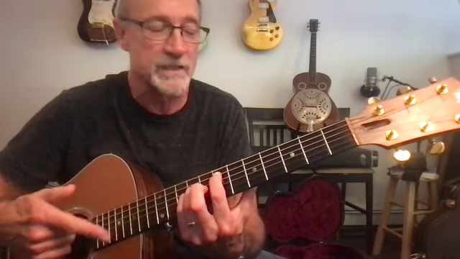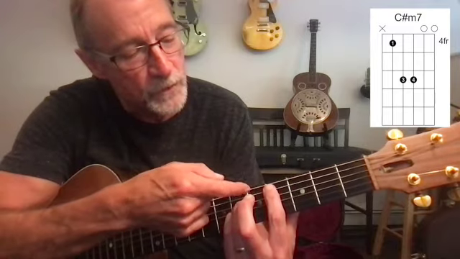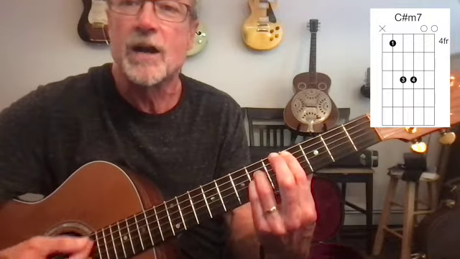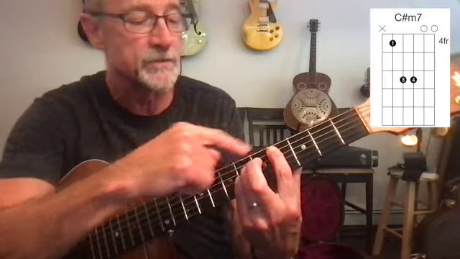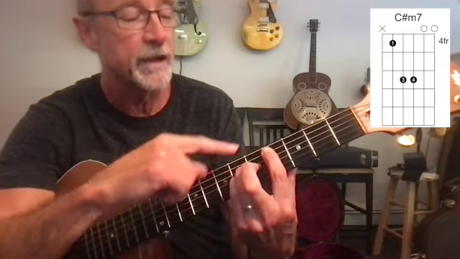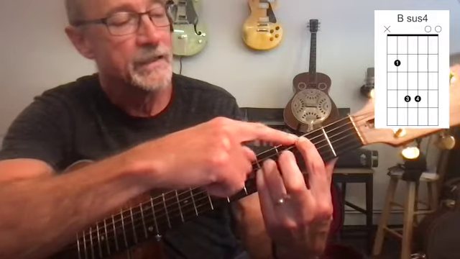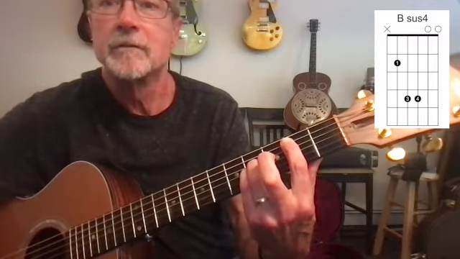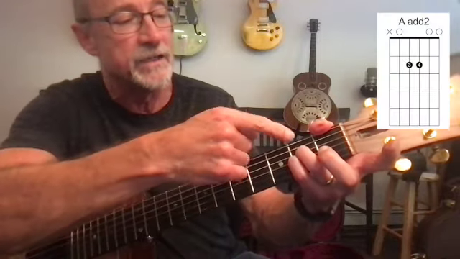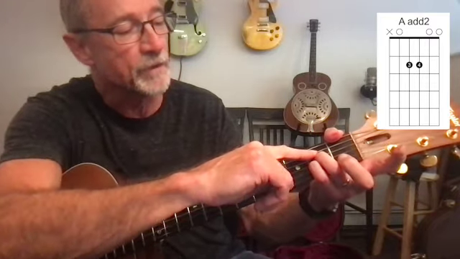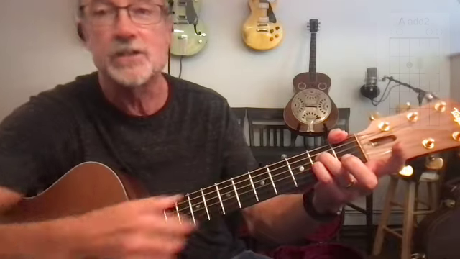Now the C sharp minor is the next one down, and it's down here at the 4th fret. And again, you may want to mute that low E string because you want to hear the bass of that. So the C sharp minor is on the 4th fret with the first finger, 3rd and 4th on the 6th fret of the D and G strings. Then the B sus4 is on the 2nd fret. And then the A is just moving it down here. And again, remember to mute that low E string. Just on the 2nd fret of the D and G strings.